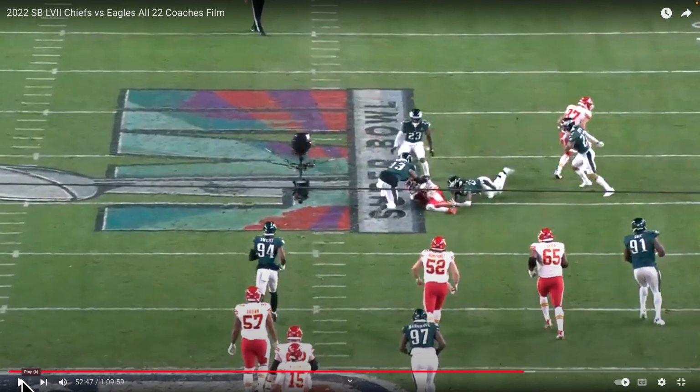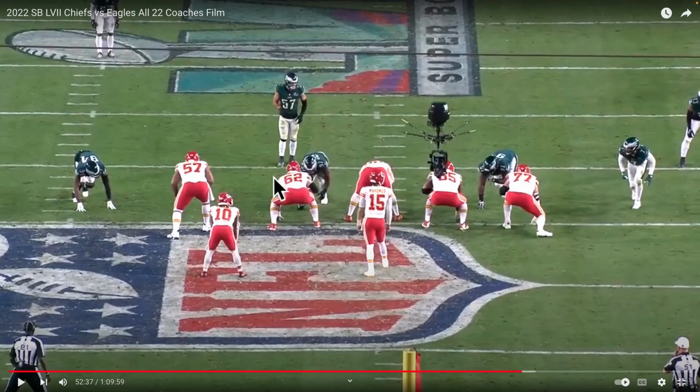Let's watch it one more time. Take away that wasted movement and watch what would have happened. He probably would have got a sack. Because, you know, their D-line had no sacks in this game.